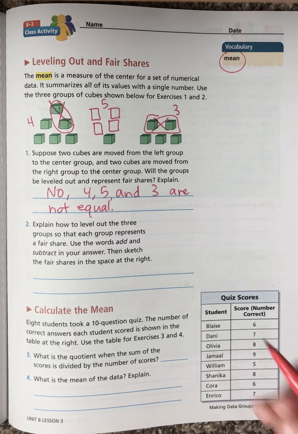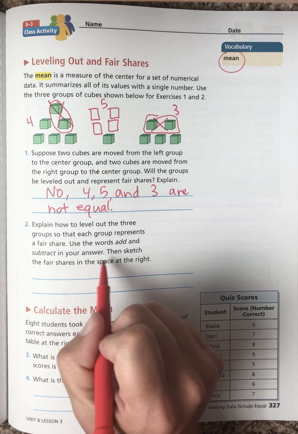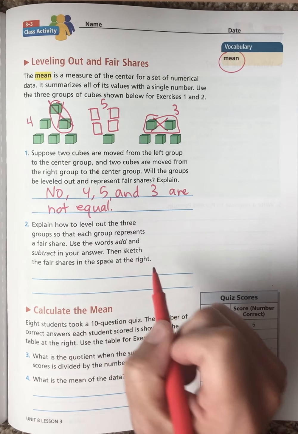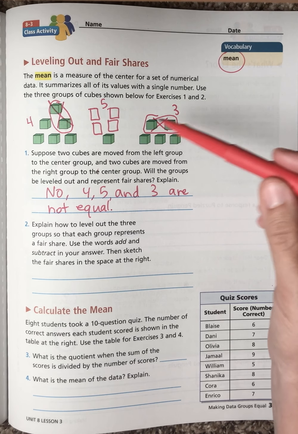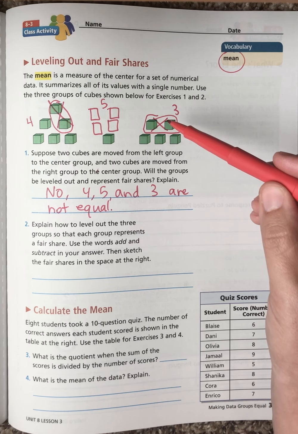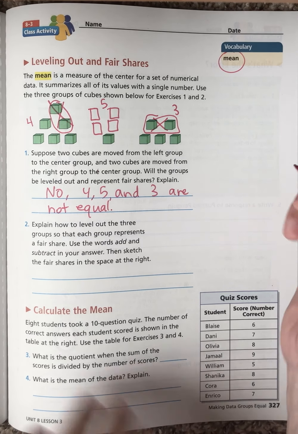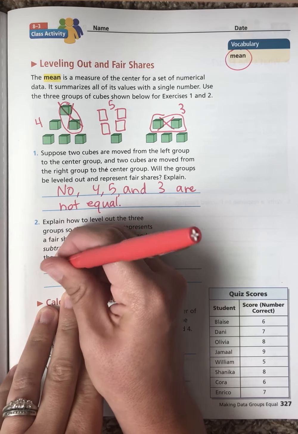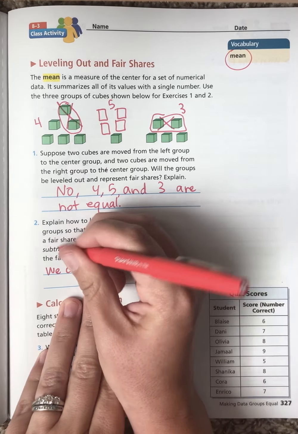So number 2 says, explain how we could level out the 3 groups so that each group represents a fair share. Use the words add and subtract in your answer, and then sketch the fair shares in the space at the right. Okay, well, I think instead of taking 2 from the group on the right, we should have only taken 1, and I think that would have fixed it. So I'm going to say we could use the words add and subtract.